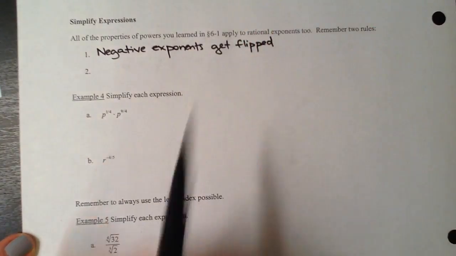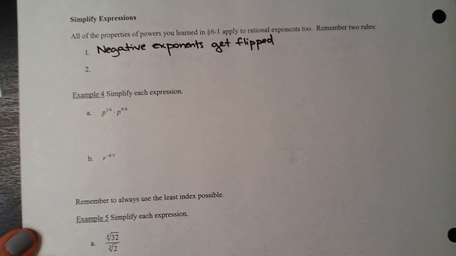So if you have negative exponents in the numerator, they get flipped down to the denominator. If for some reason you have negative exponents in the denominator, you would flip them up to the numerator.